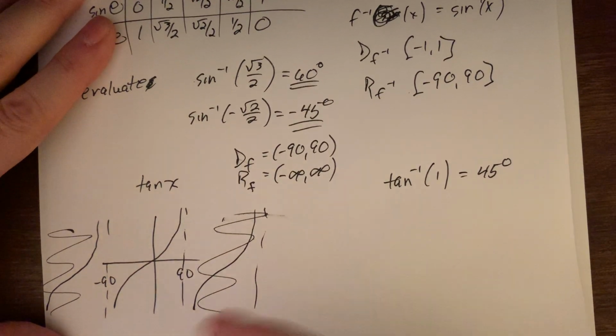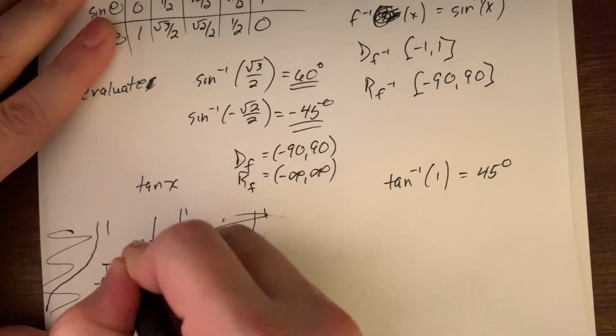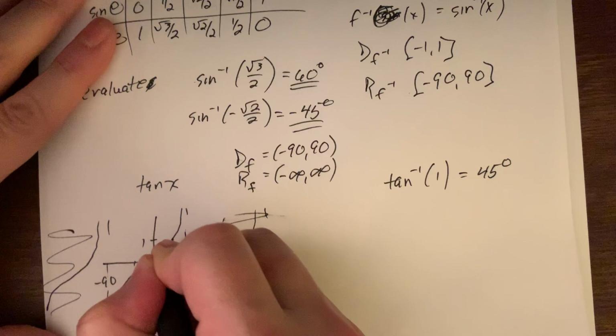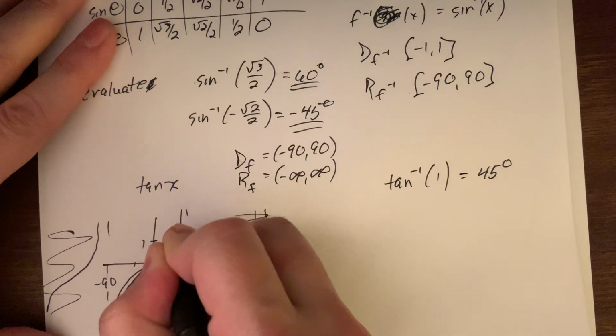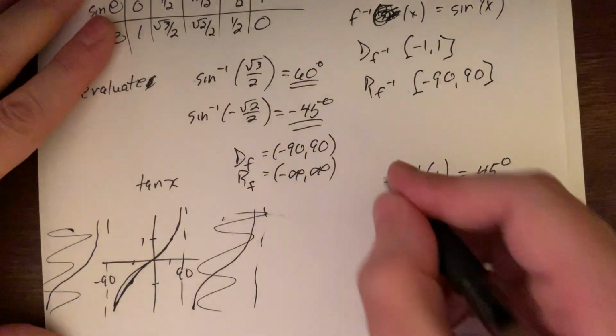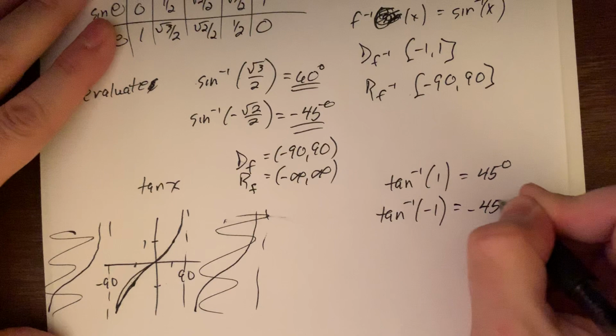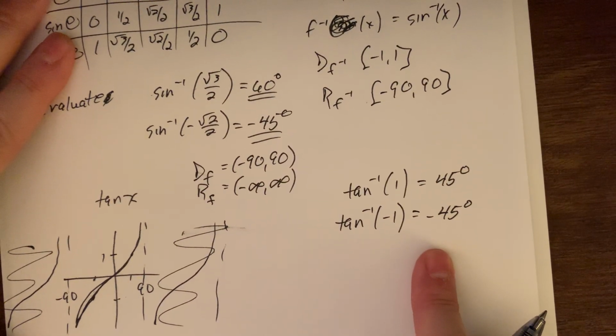And once again, we have the symmetry. So that 45 degrees took me to 1. So negative 45 degrees would take me to negative 1. So inverse tan of negative 1 would just be negative 45.